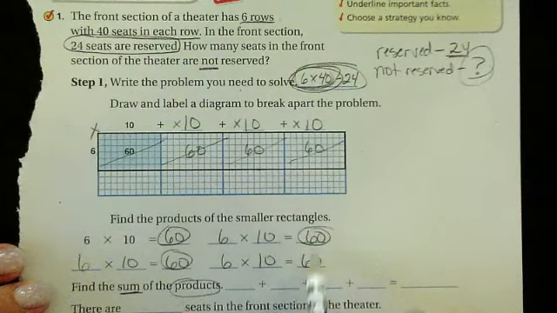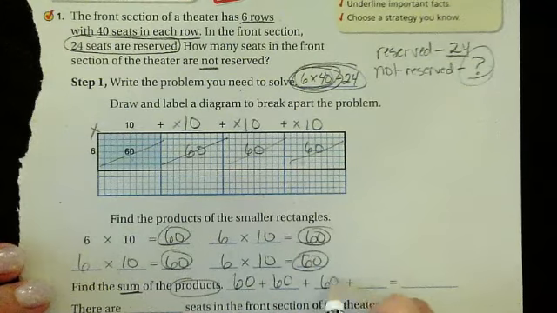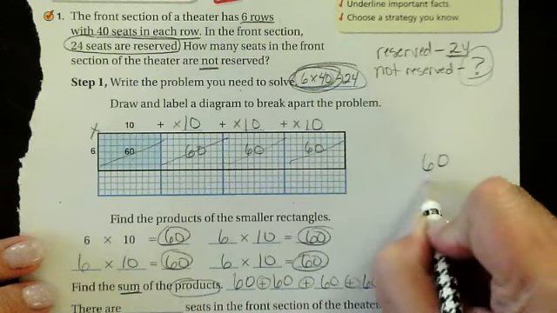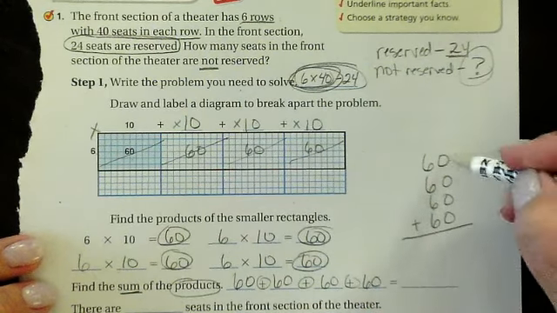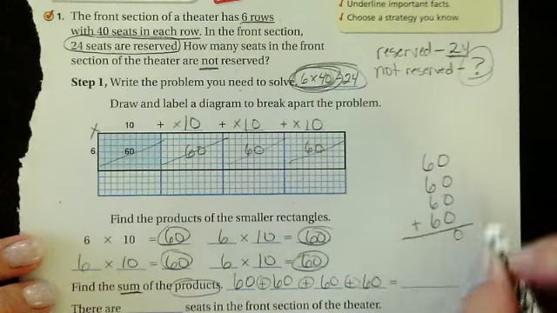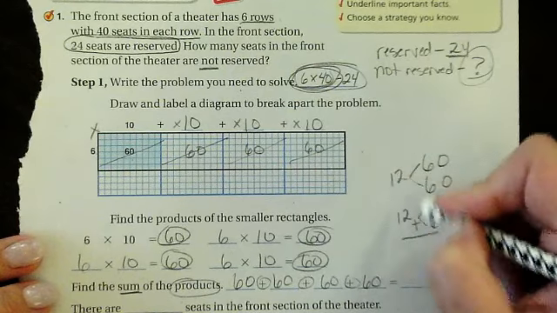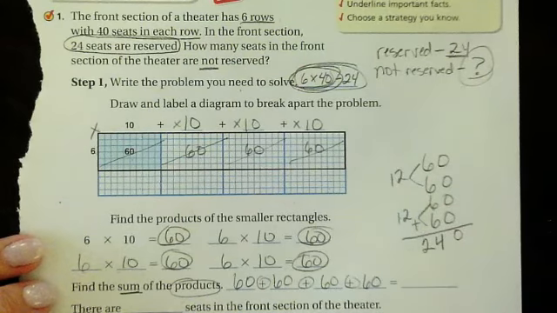Well, these are my products. So let's write those in. And now I need to find the sum, which is addition. So I need to add all of these together. Like I told you before, I like adding up and down. Makes sense in my head. So here we go. 0 plus 0 plus 0 plus 0 is 0. 6 plus 6 is 12. 12 and 2 plus 2 is 4. 1 plus 1 is 2. So 240 is my answer. Right?